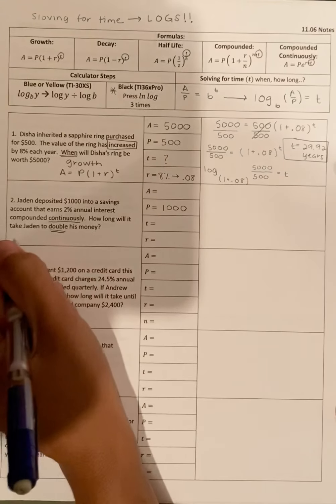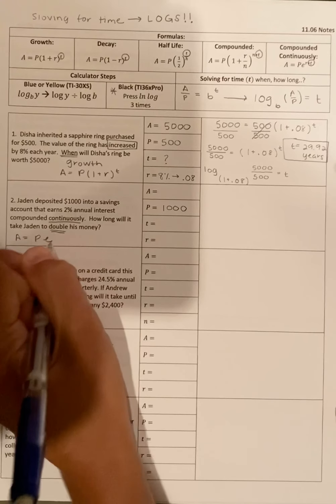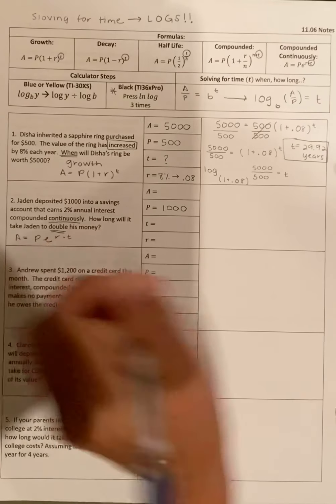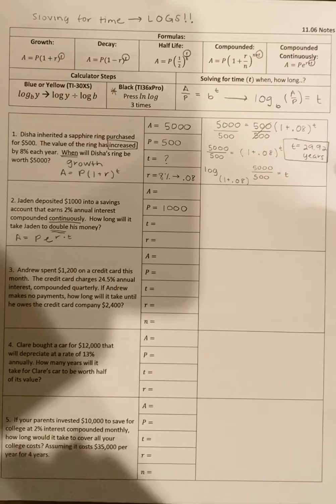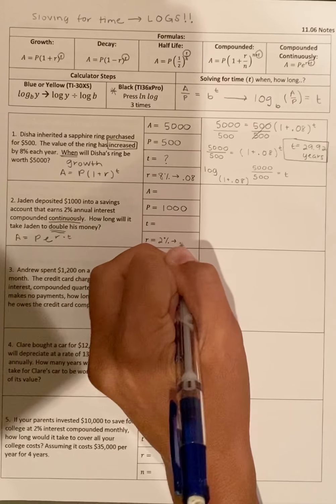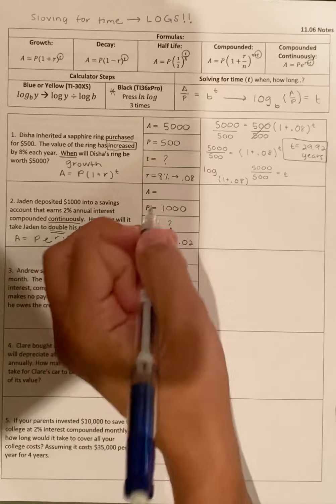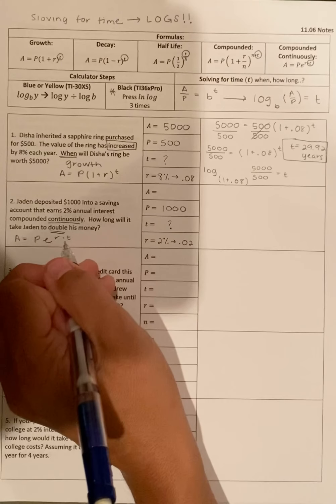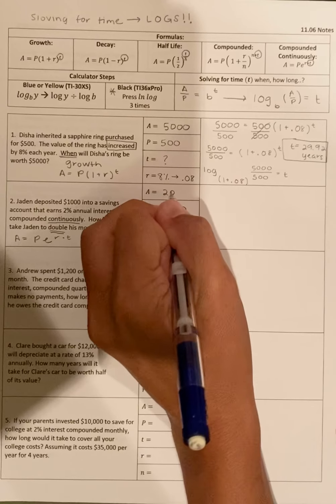It's compounded continuously, which is our A equals P e raised to the r times t formula. So it's our PERT formula. 2% interest, which is 0.02. Time is what we're solving for. And then doubling his money, if I start with 1,000 and I double it, I have 2,000.